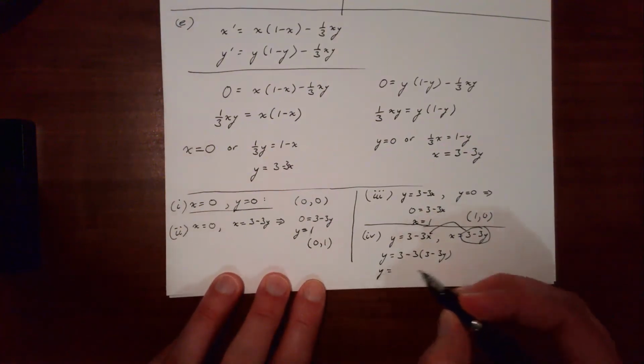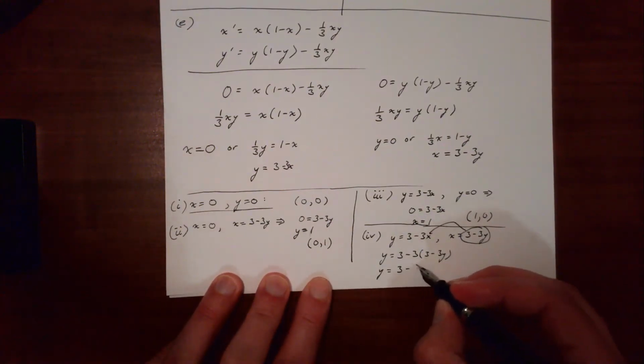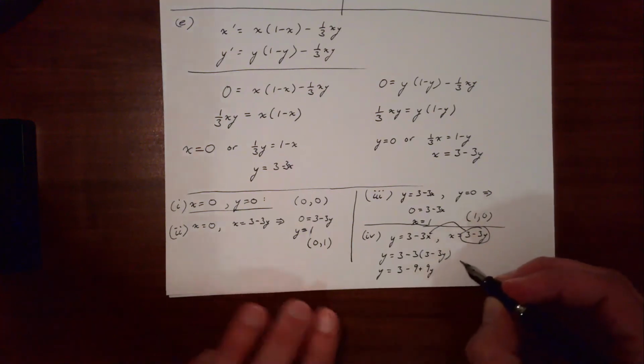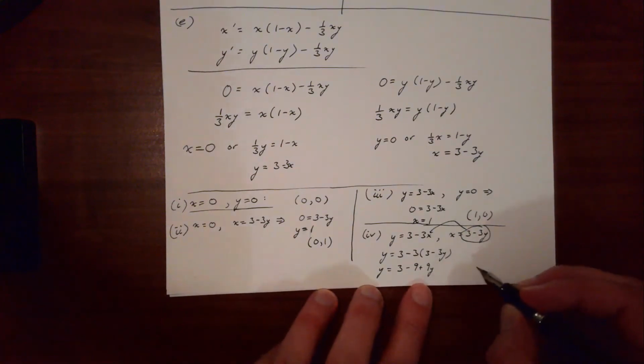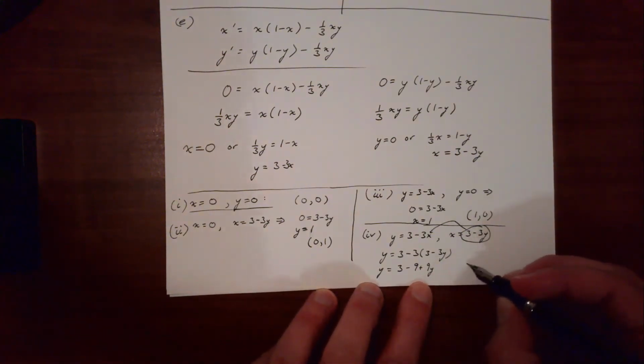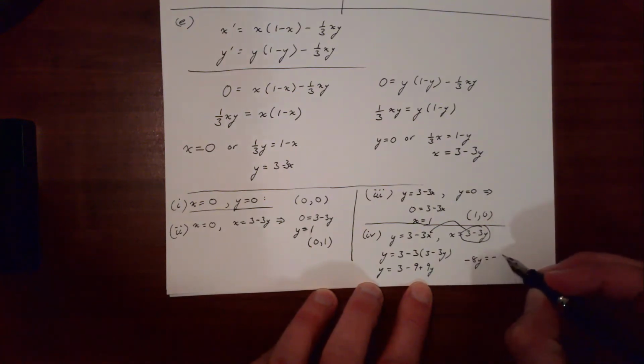So y equals 3 minus 9 plus 9y. So if I subtract 9y from both sides, I'll have negative 8y equals negative 6.